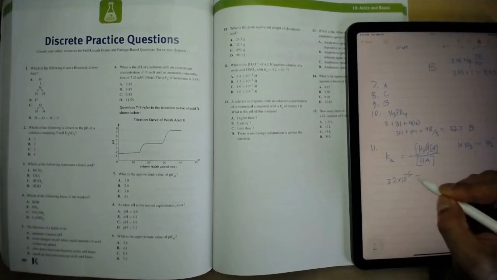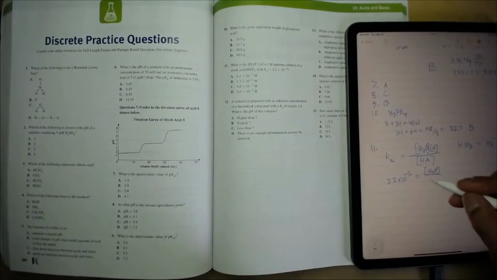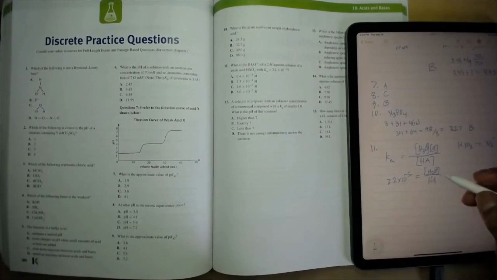So in this case, Ka is 3.2 times 10 to the minus fifth equals, we're looking for the H3O concentration, but we know the weak acid concentration, HA, is 2 molar, and so the acid concentration is 2 minus whatever has dissociated, and this is just what is dissociated.